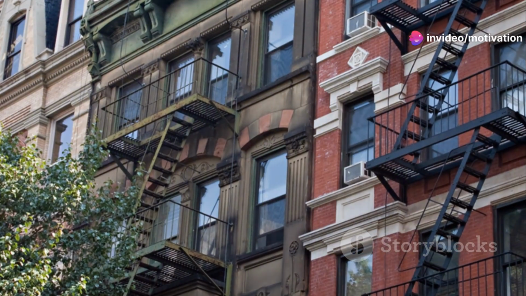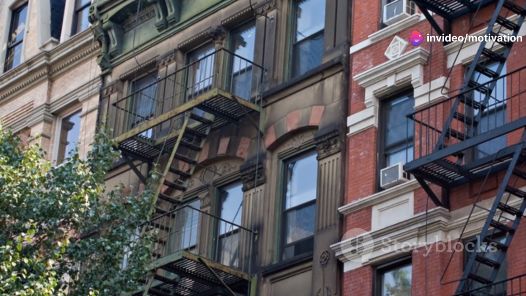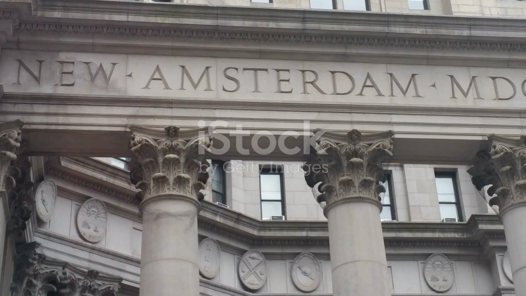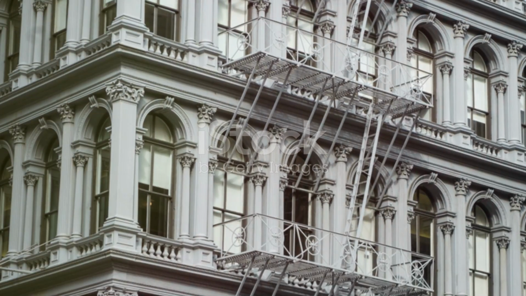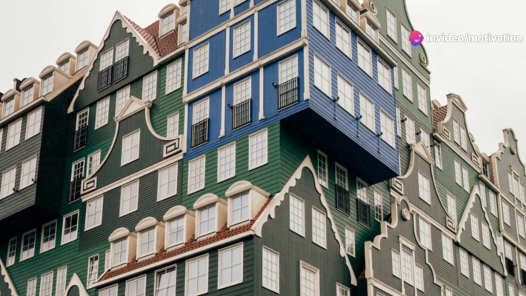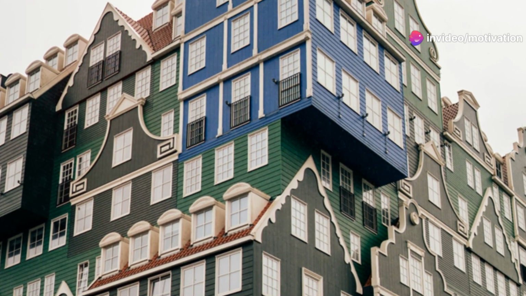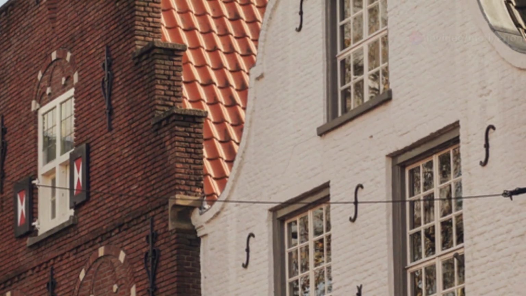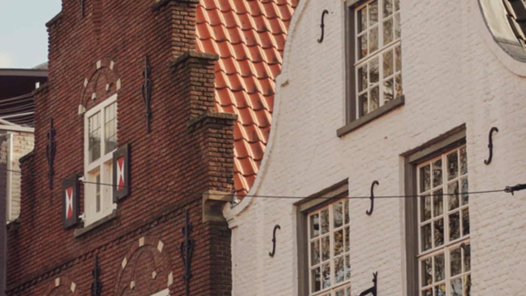New York City's architectural story begins in the early 17th century. Dutch settlers established New Amsterdam at the southern tip of Manhattan. The city's earliest buildings reflected their European heritage. Dutch colonial architecture was practical and functional. Buildings were often made of wood and brick. They featured steep roofs, with gables facing the street.